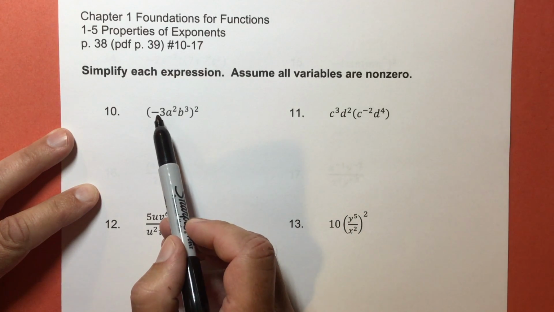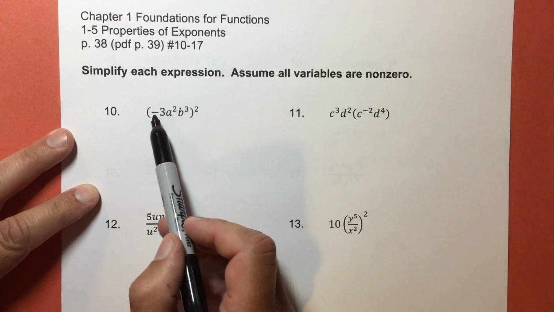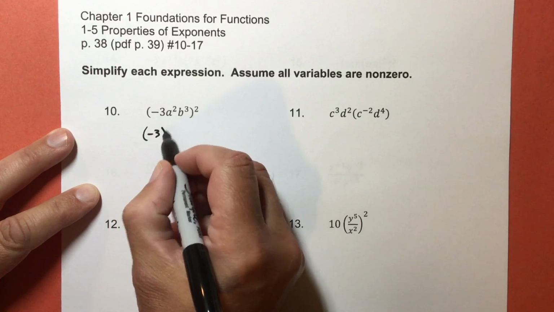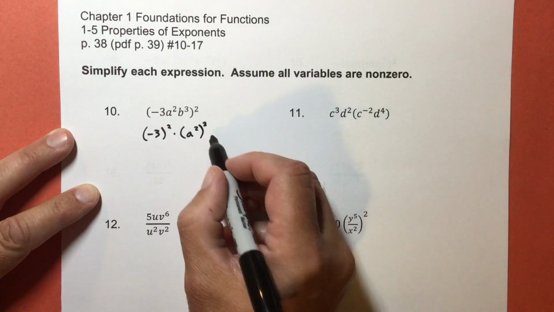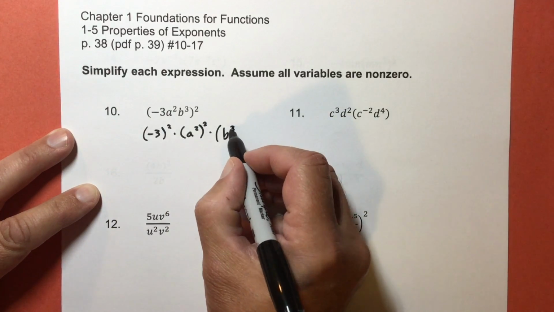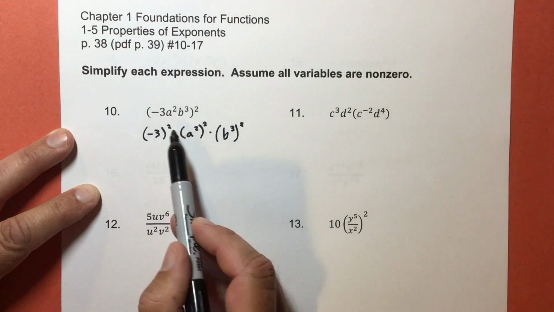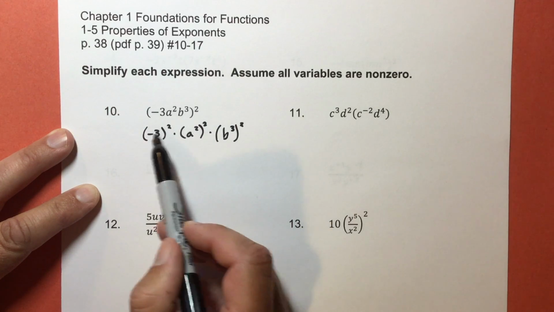Notice that since I do have a product raised to a power, I can share that exponent with each of those individual factors. So I'm going to get -3 to the second power times a to the second power to the second power times b to the third power to the second power. So the -3, a squared, b cubed, each of these factors gets that exponent. Now I can simplify this.